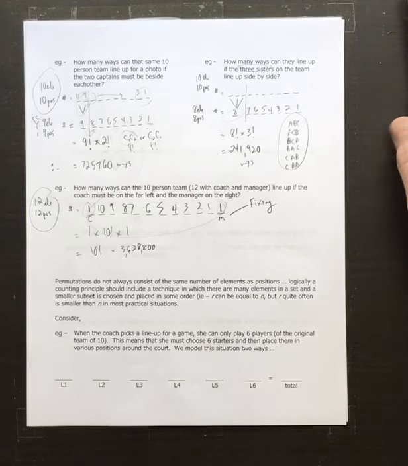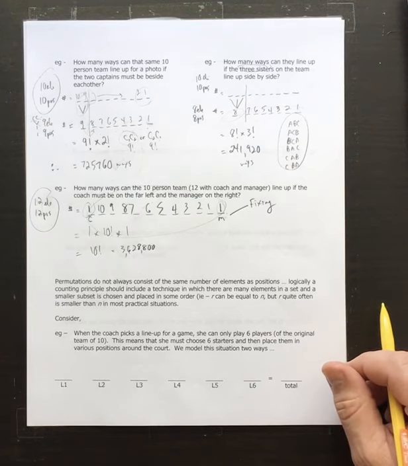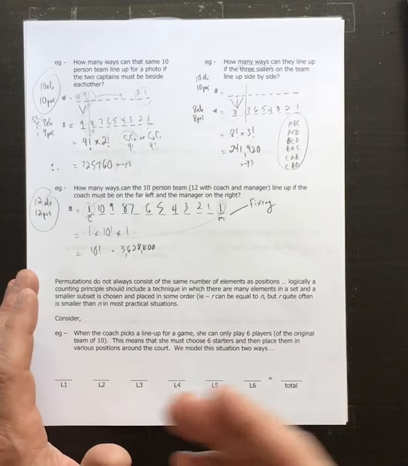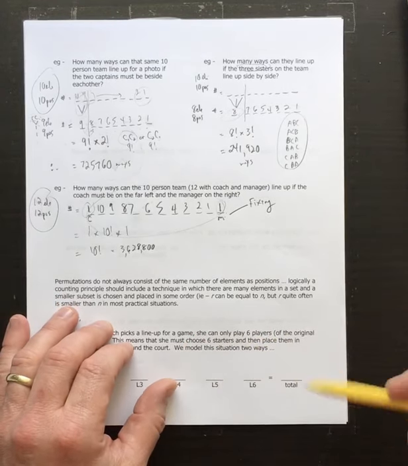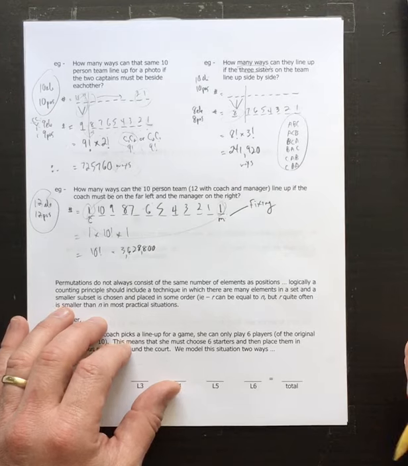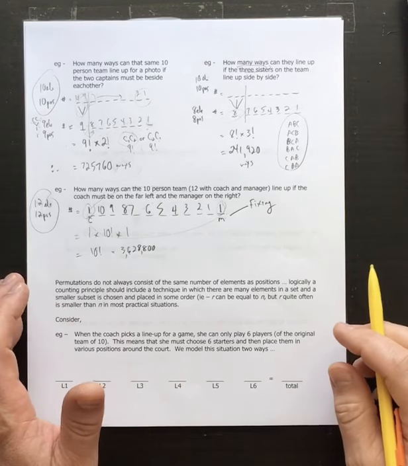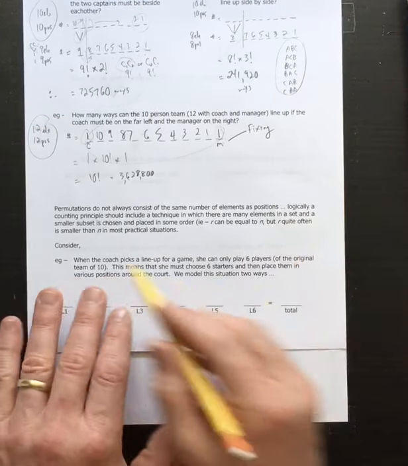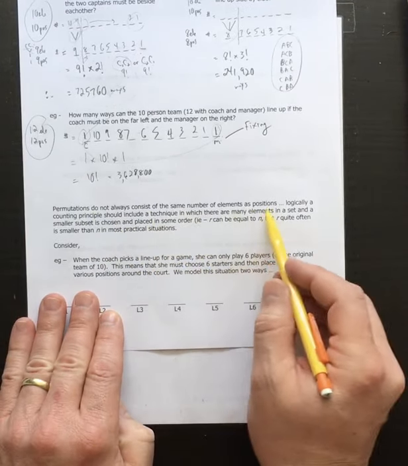So let's say we do a situation where we have a teacher and you've got 30 people in the classroom, and the teacher has to get, I don't know, let's say you're giving presentations and they're 10-minute presentations, and so you can only get 6 presentations in a class. Okay, so the teacher picks 6 people out of the 30 to go ahead and present that day. Well, then you're taking 30 elements and you're putting them into 6 positions: first, second, third, fourth, fifth, sixth presentation. Okay, and that's a different story. And as a result of it being that different story, we have to be able to create situations like that too. So permutations do not always consist of the same number of elements as positions.